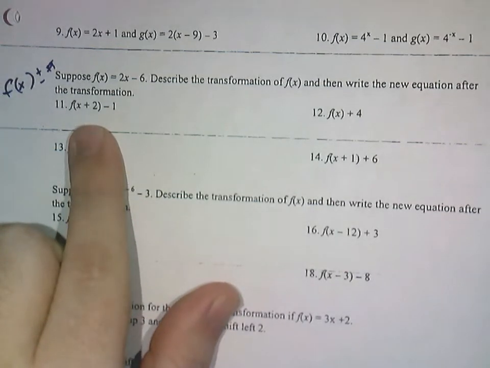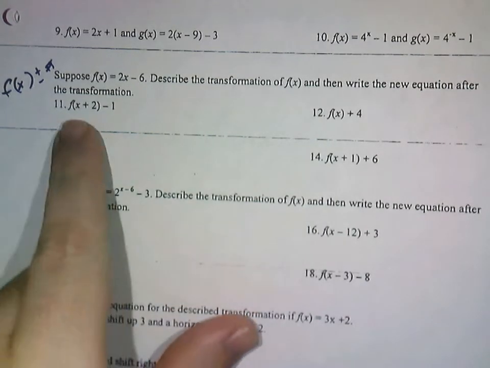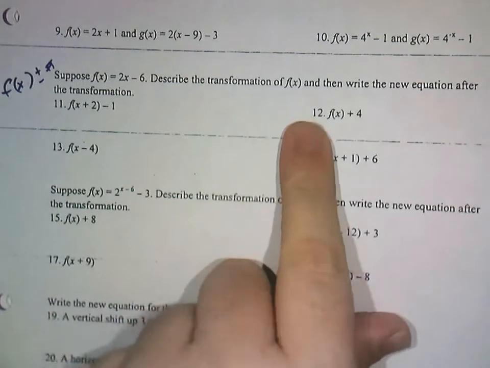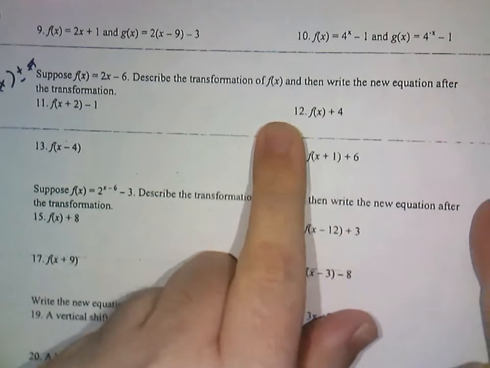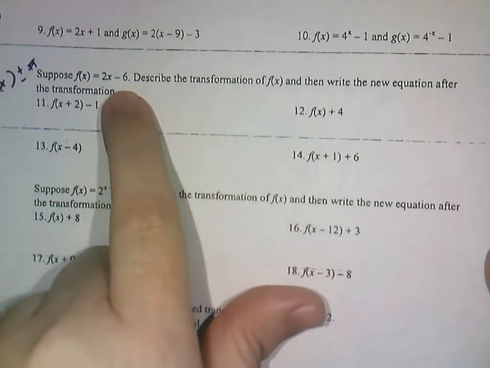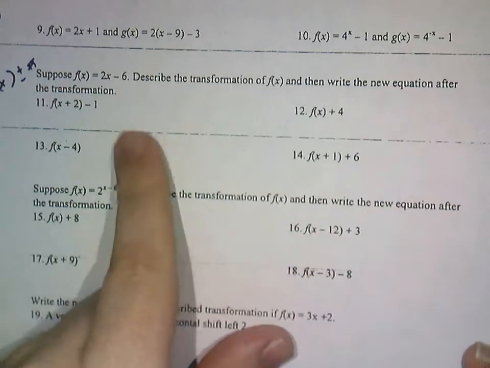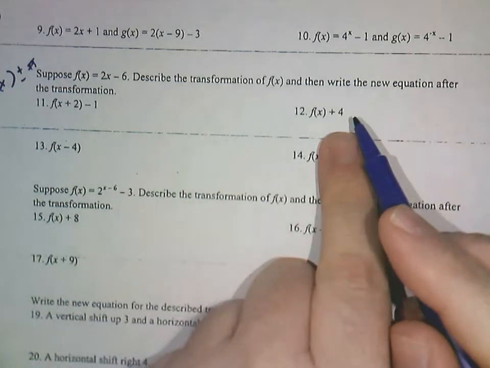So for your transformations here, we have, let's start with one, just as one. So right here, we see f of x plus 4. Our original equation is 2x minus 6. So what it's saying is it wants me to take f of x and add 4 to the end of it because it is outside the parentheses.